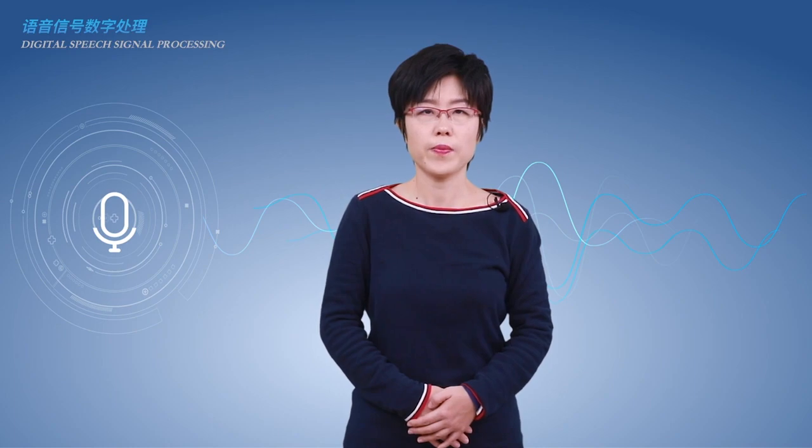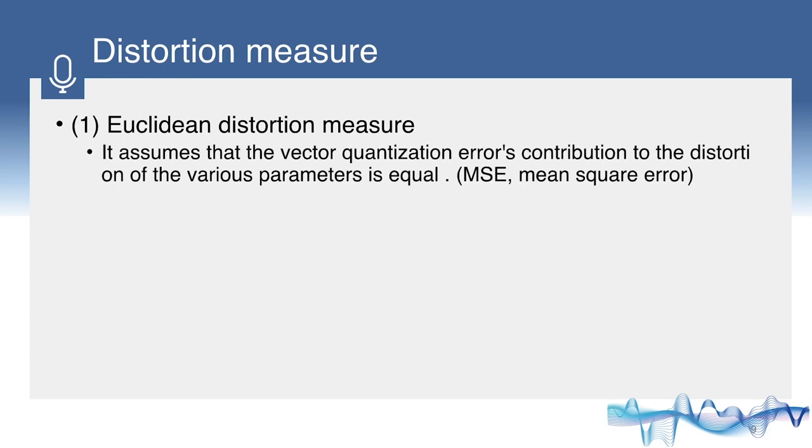This metric must be easy to calculate and analyze, and subjectively consistent, so that the difference represented by the distortion value can characterize the difference between the source signal and the transmitted signal. The most commonly used method is the Euclidean distortion measurement, which assumes that the contribution of the error generated by each parameter in the vector quantization to the whole distortion is equal.